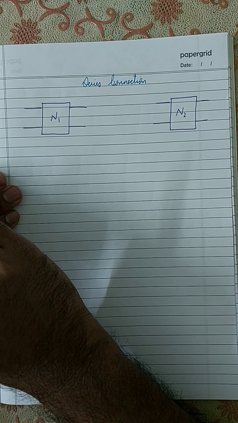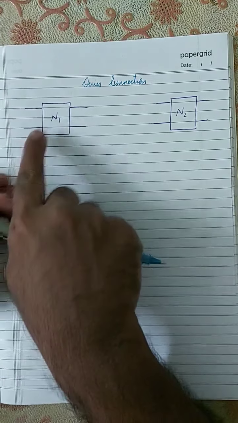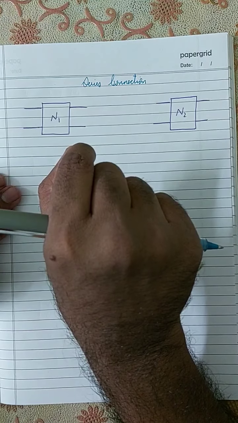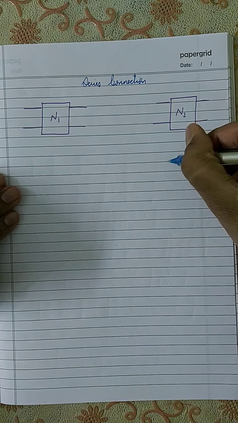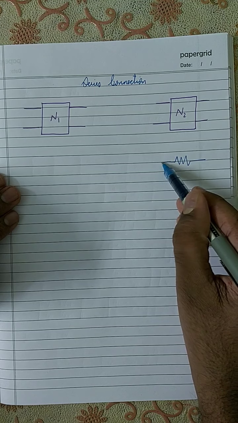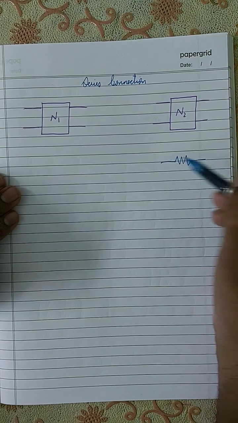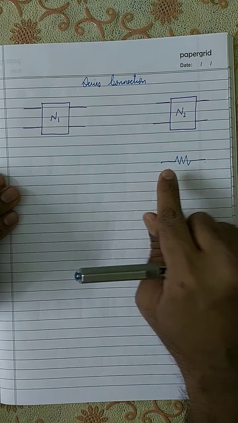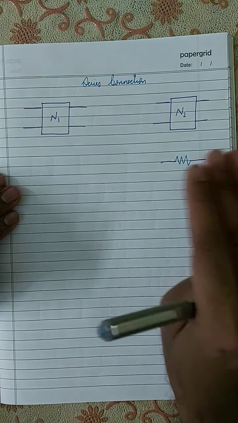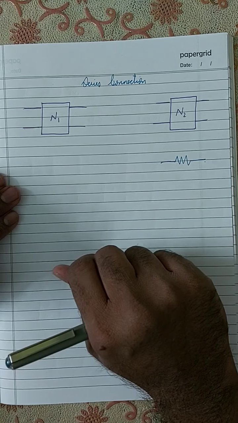You see that in these two networks, for every port there are two signal lines. If an element has only one signal line at the input and at the output, for example a resistor, which has only one end here and another end there, then if such elements are connected in series, that connection is also called a cascade connection, because in this case series and cascade are the same.